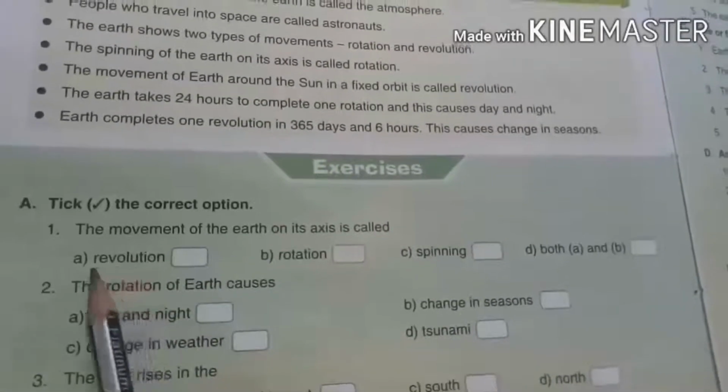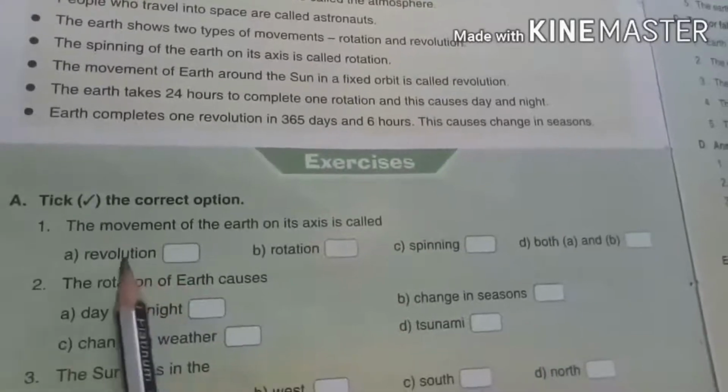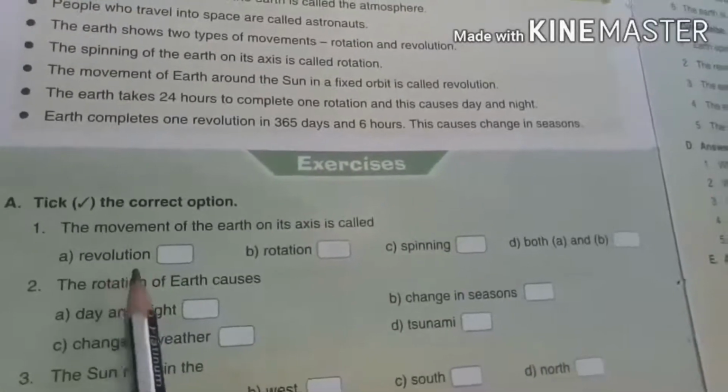Is it spinning? No. Is it revolution? No. Revolution means what? Planets move around the sun. That movement is called revolution.